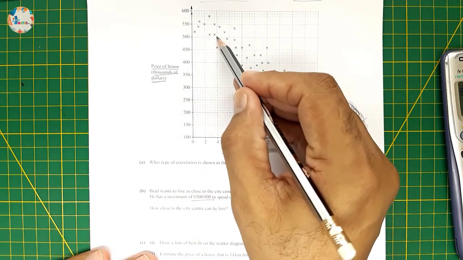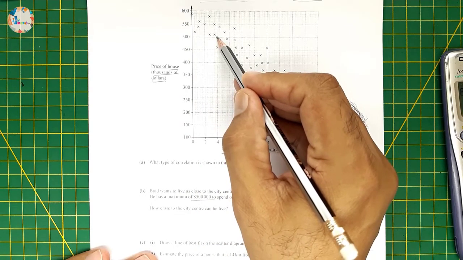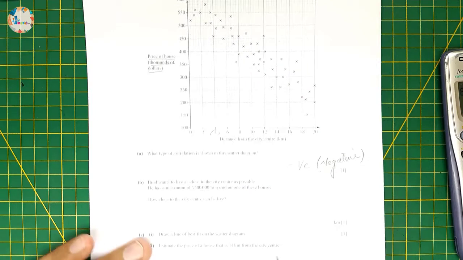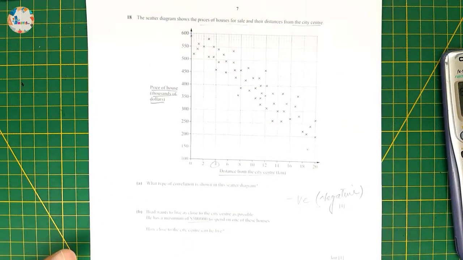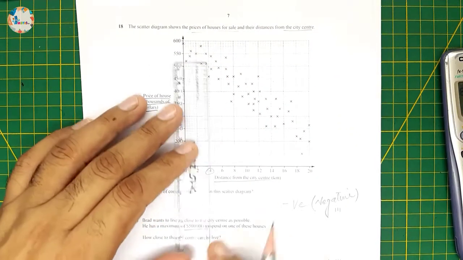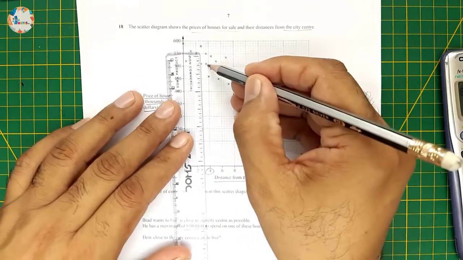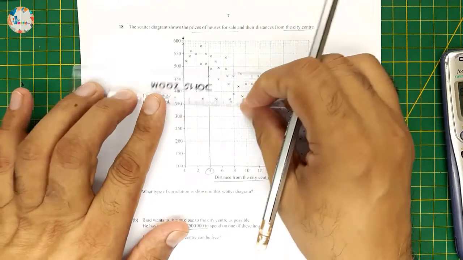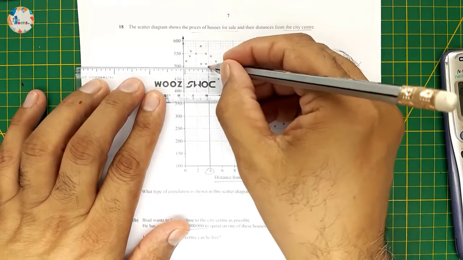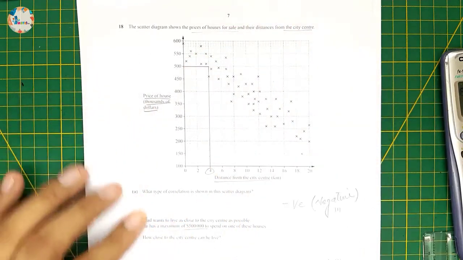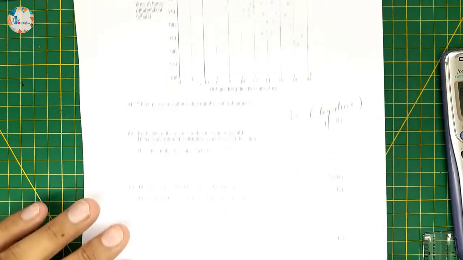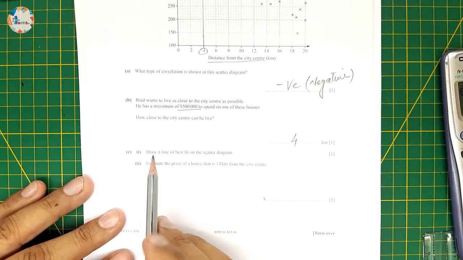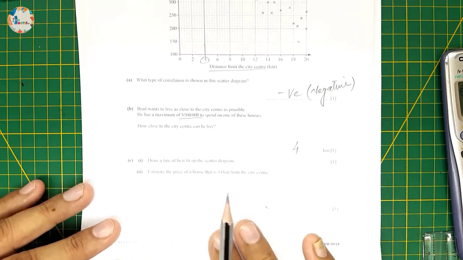So the closest he can live is around this 4, which is 4 kilometers. From here we can check the reference, for example this is 500,000, so we have taken this reference from here. You can show this reference also on the diagram, and 4 kilometers will be our answer.